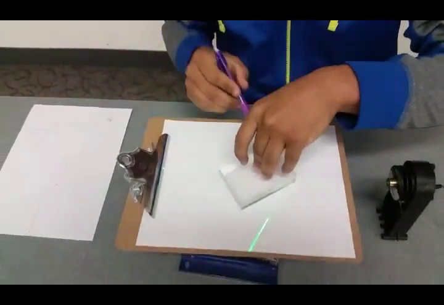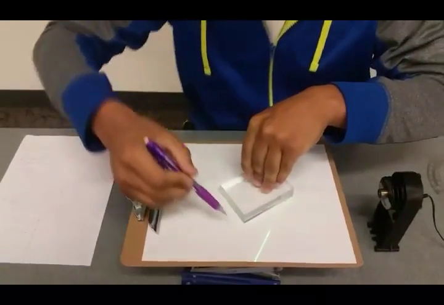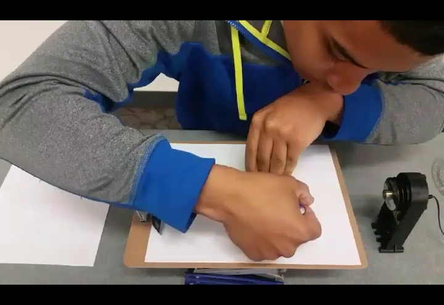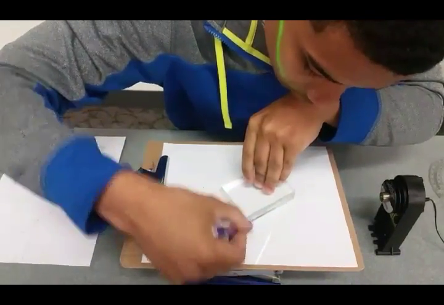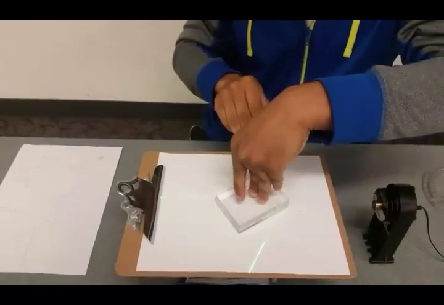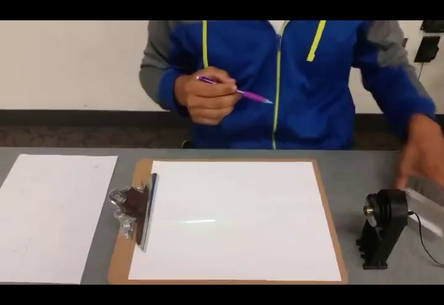Once you have that, you can now just trace the prism. And now you can remove the prism.